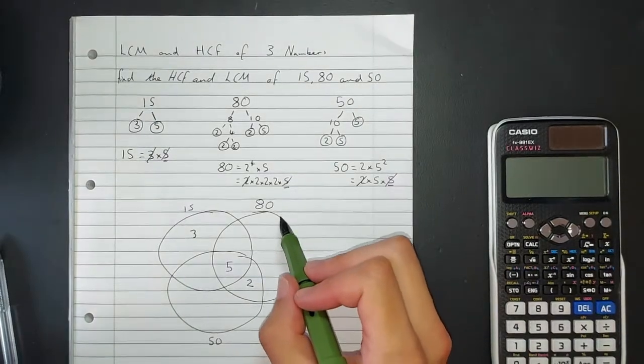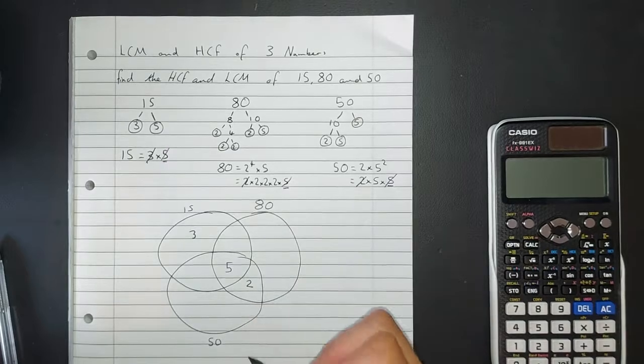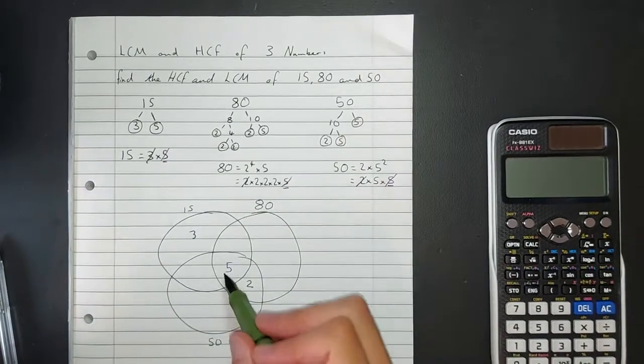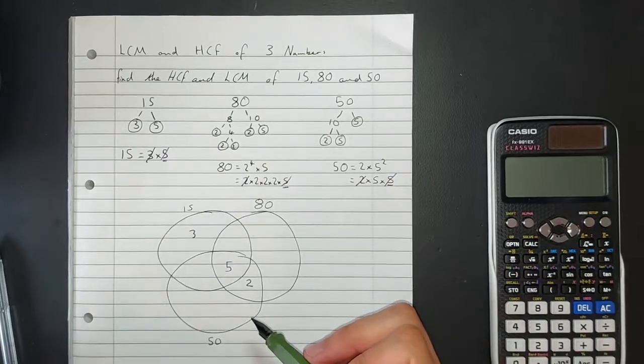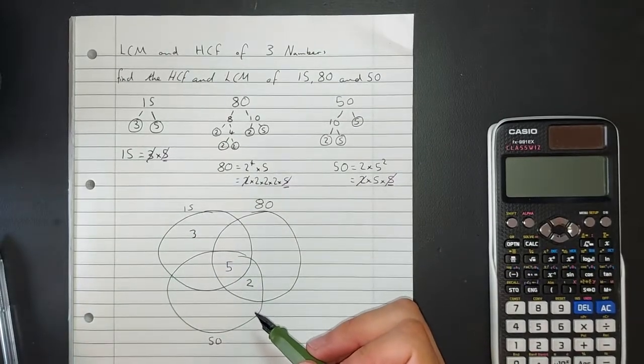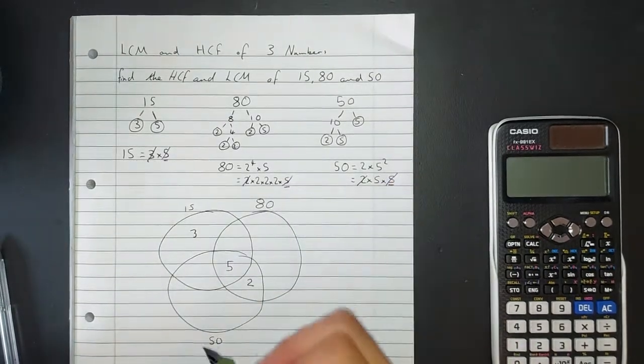Okay, so in the circle of 80, we've got a 5 and a 2. And in the circle of 50, we've got a 5 and a 2. All that's saying is 5 and 2 are both factors. Well, what does that tell us about them 2 numbers? Well, 5 times 2 is 10. That tells us they're both in the 10 times table, which is correct. They are both in the 10 times table.